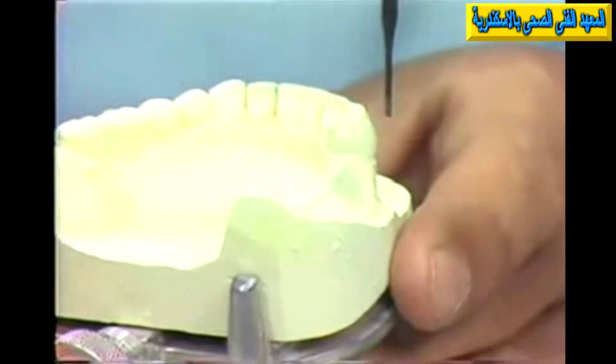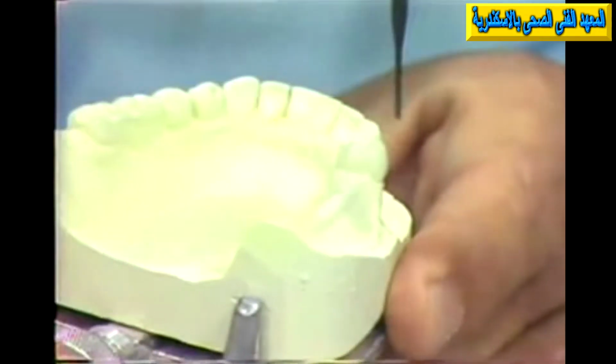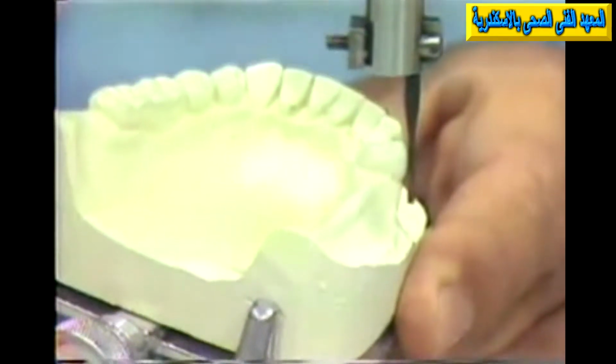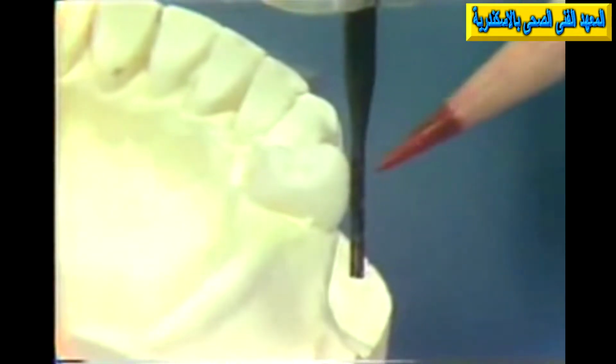Now notice the possibilities of choosing a path of insertion. If we tip the cast to one side here, and we check the buccal surface of this molar, notice in this area now that the height of contour on this tooth would be very high. The arm touches the tooth in a very high position.